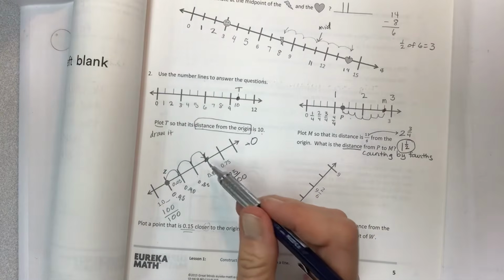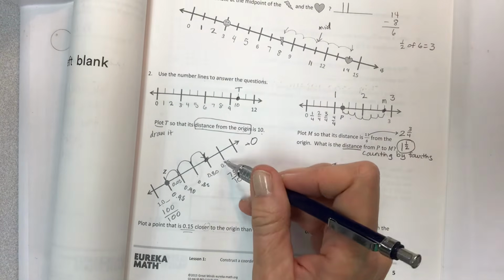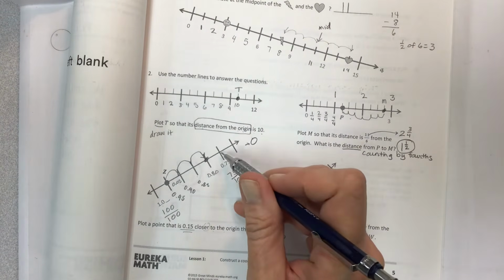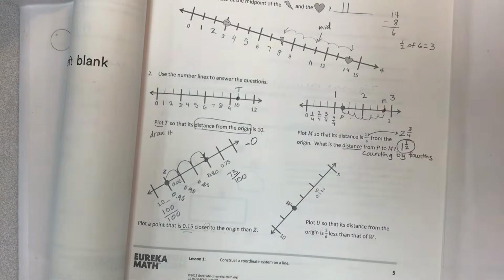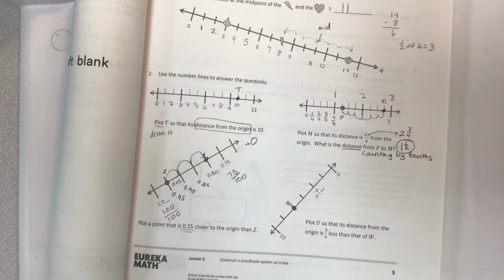Okay, so you want to plot your point at what would be 80 hundredths, or the one just to the left of the 75/100ths. Okay, I hope this is helpful.